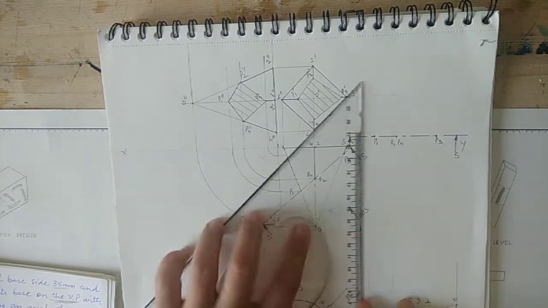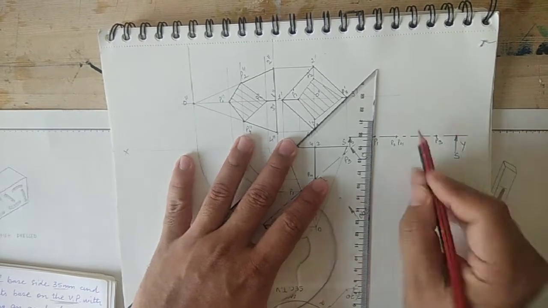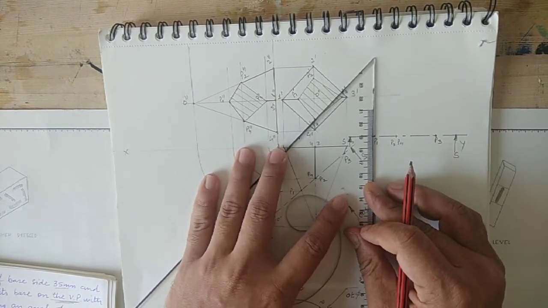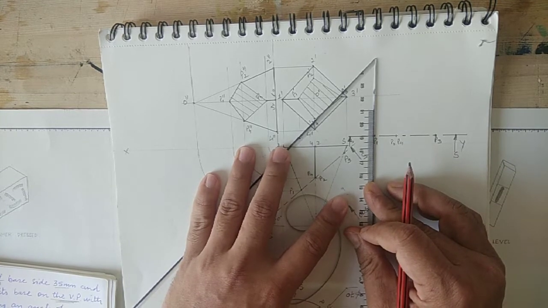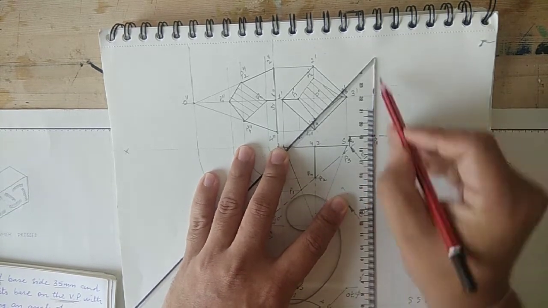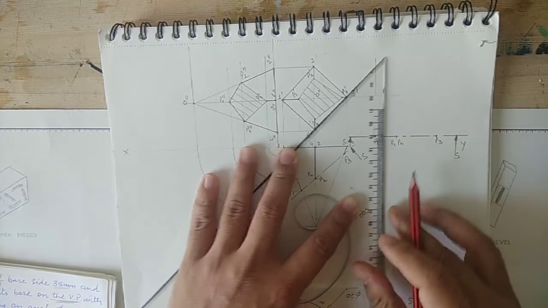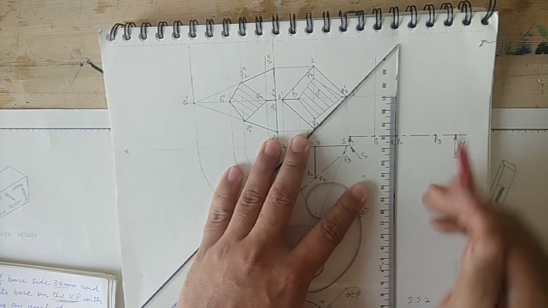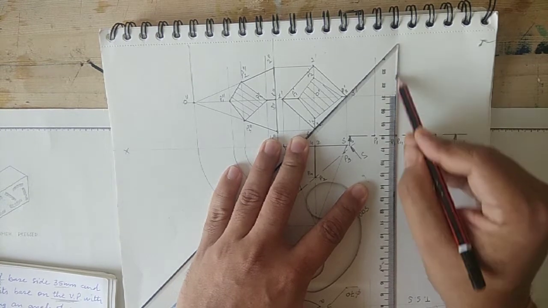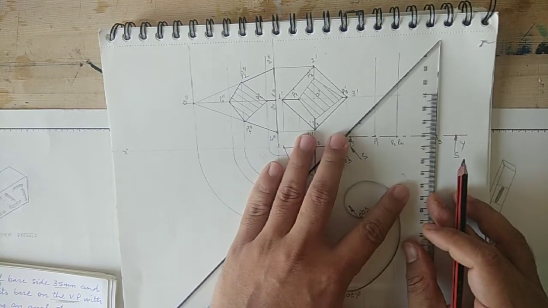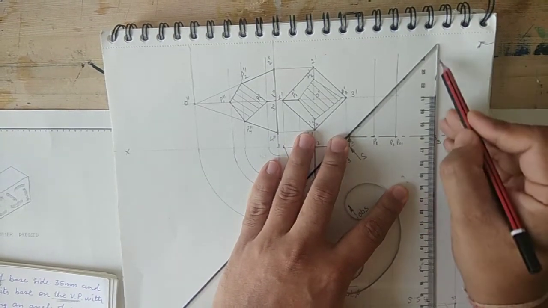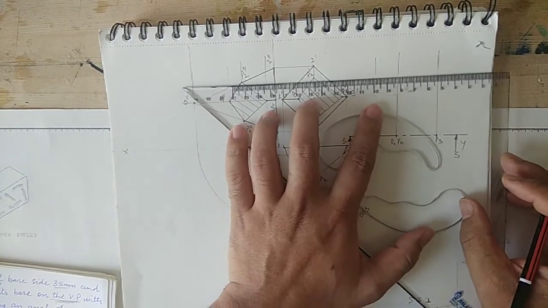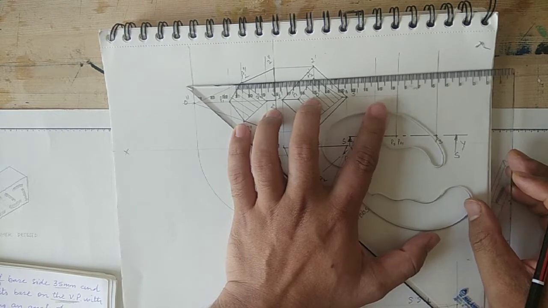After that class, extend P1, P2, P3, P4 vertically up, and all points of the front view P1, P2, P3 towards the right.